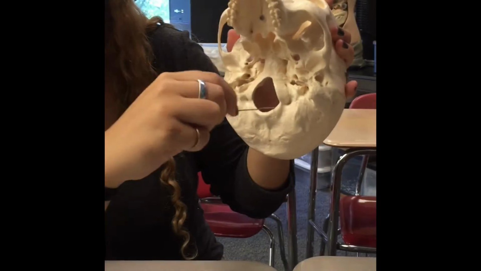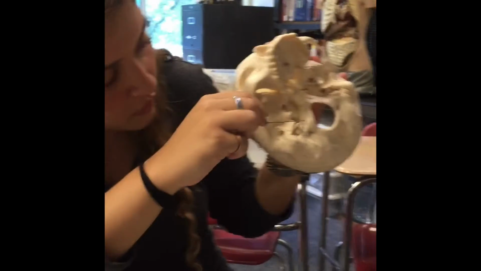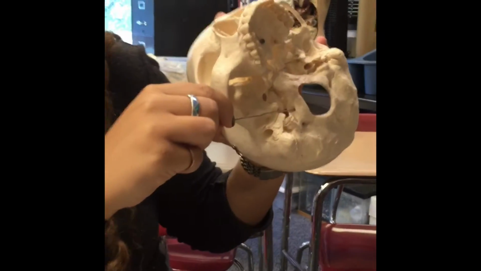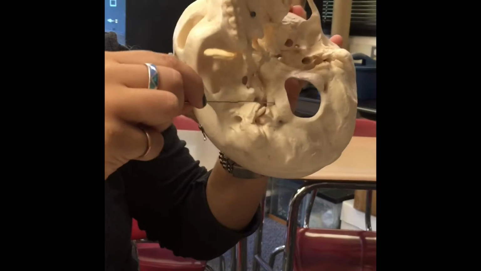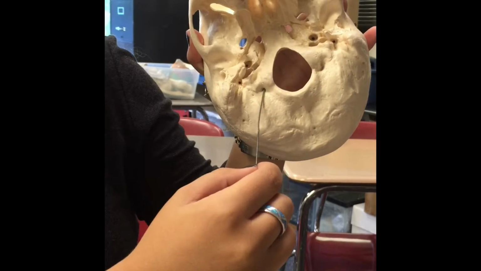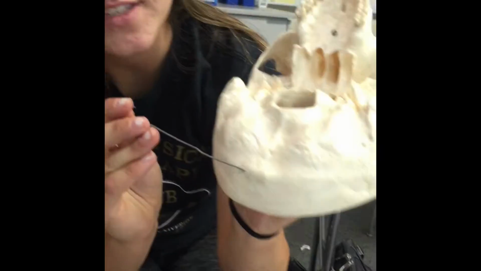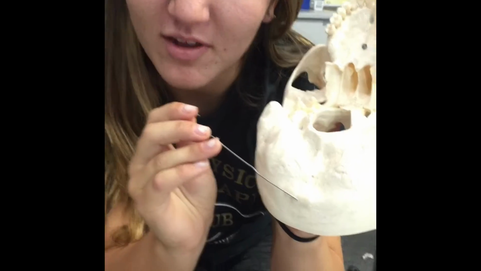So this big hole is the foramen magnum. This little hole on the side of the condyle is the hypoglossal canal. And then this foramen underneath the hypoglossal is the condyloid canal. And for Nina's favorite bone in the body, this little bump right here is the external occipital protuberance.